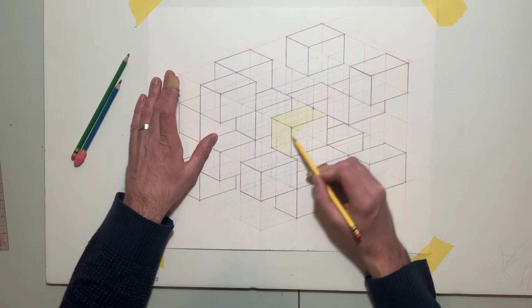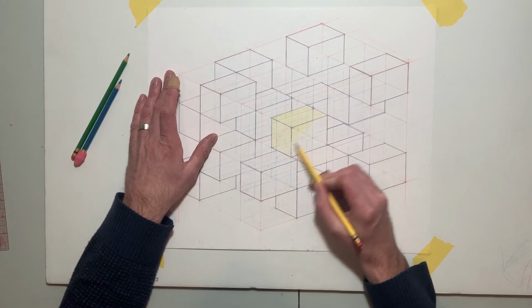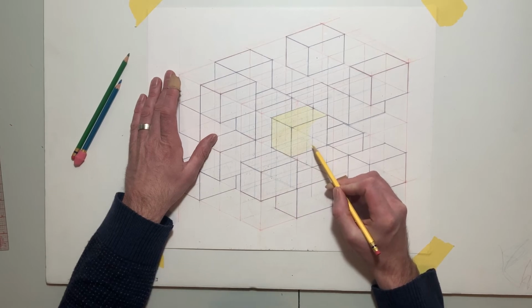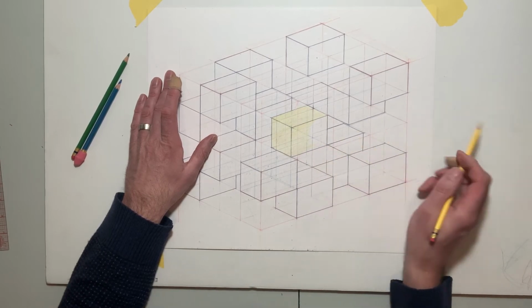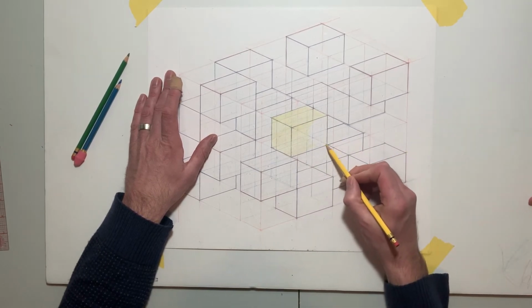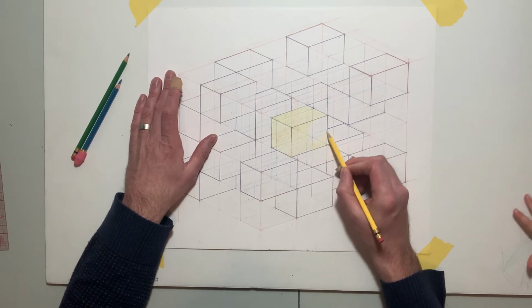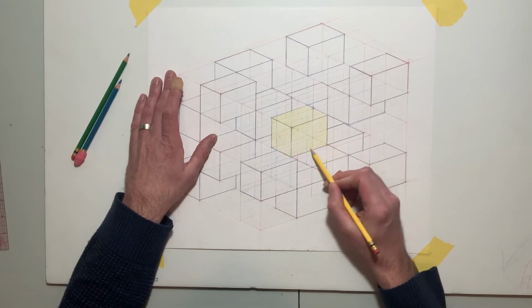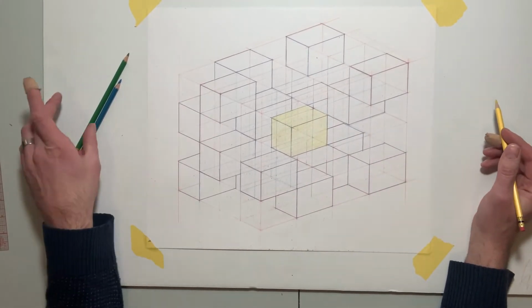And I'm doing this in the easiest direction for me right now. If you see a little hand over here, that is the hand of a 2-year-old looking to do something.